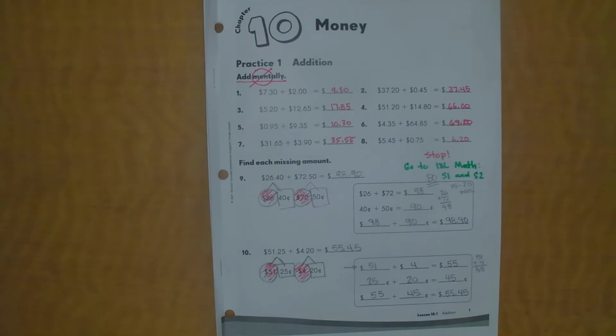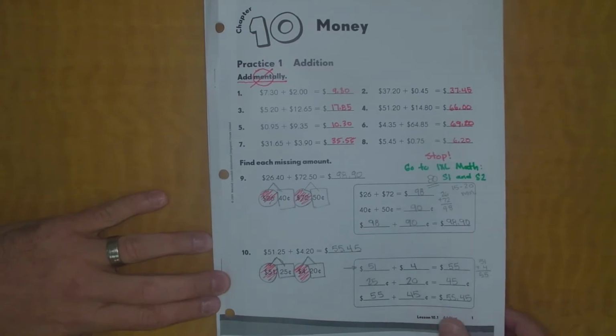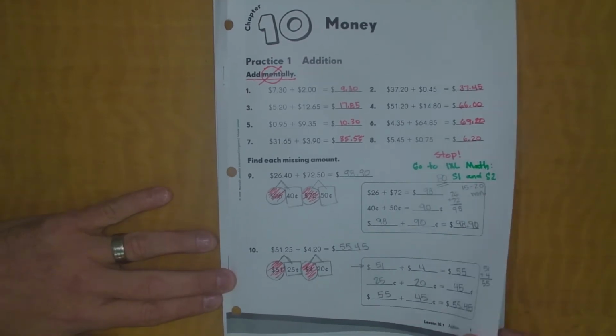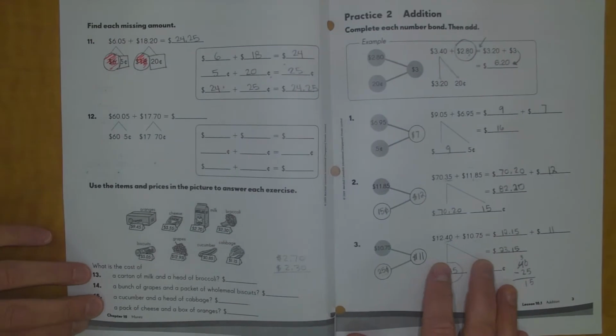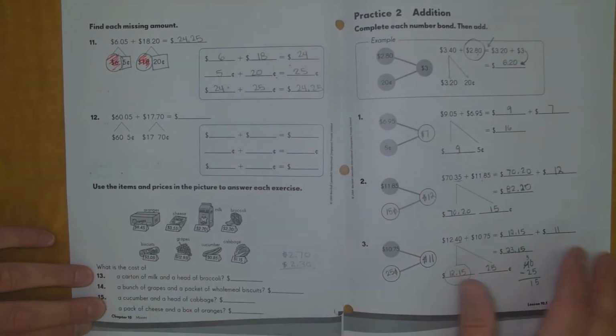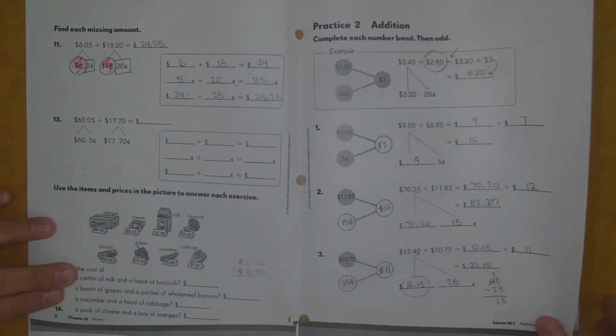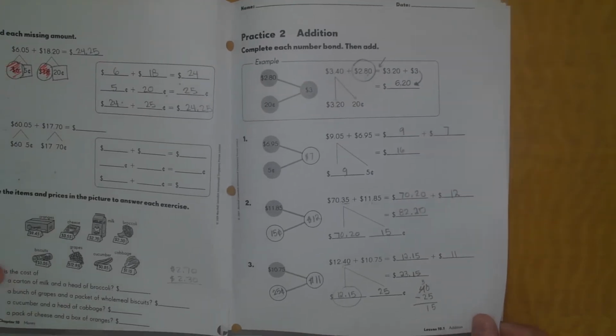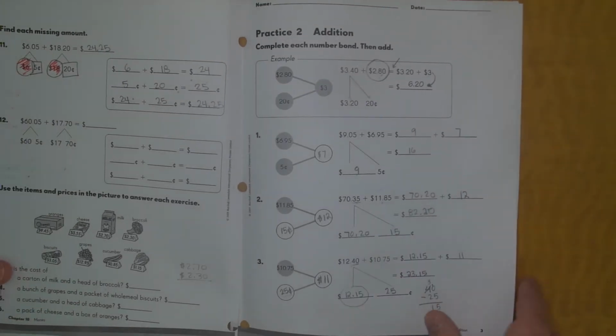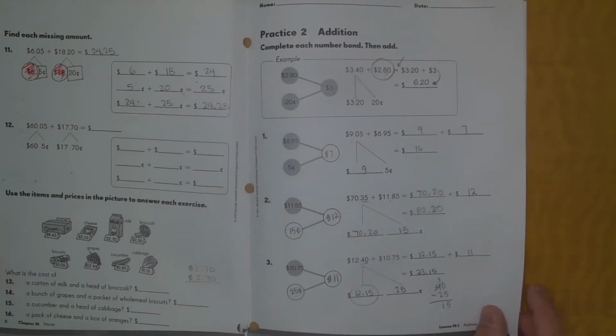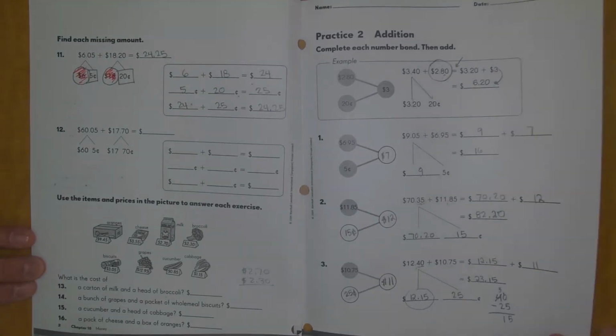We're here for Chapter 10, Money, and we're going to step back a little bit and go back to page 4. When you open up your packet, you should have this one done, even though I didn't finish it. We did this yesterday where we broke the money apart into number bonds, and now we're going to do that same thing again today.